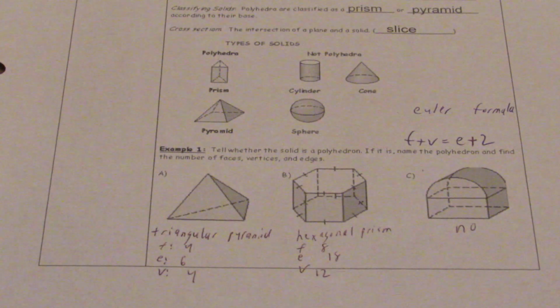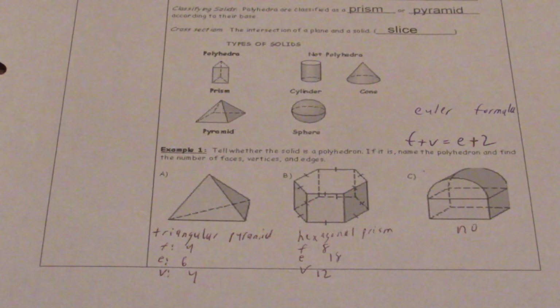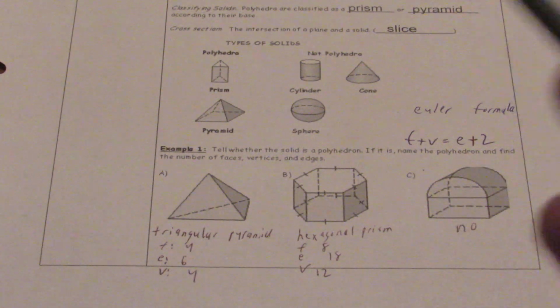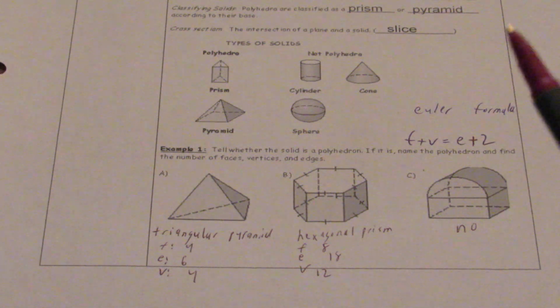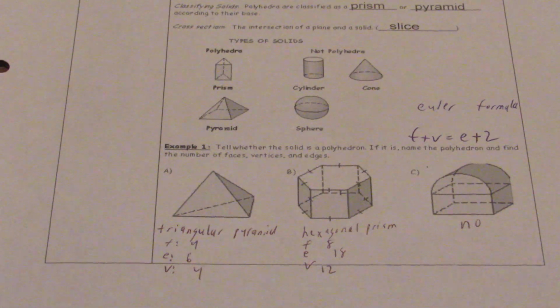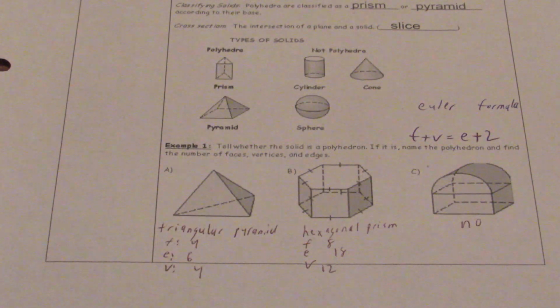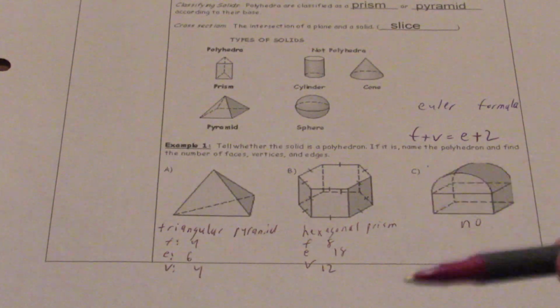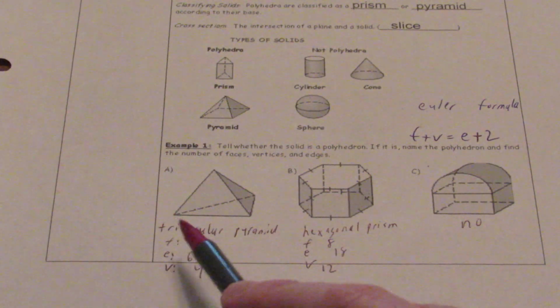Example 1 asks us to tell whether it's a polyhedron first, then name the polyhedron and find the number of faces, vertices, and edges. So if it's mainly made up of triangles, it's a pyramid. If it's mainly made up of parallelograms, it's a prism. Pyramids always come to a point. It's going to be probably something you're familiar with.